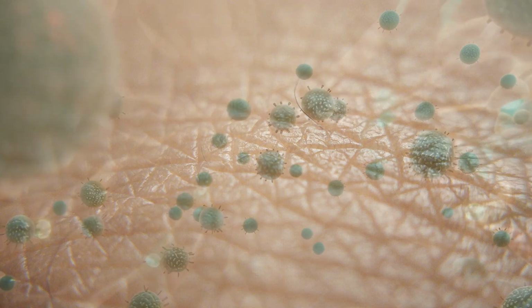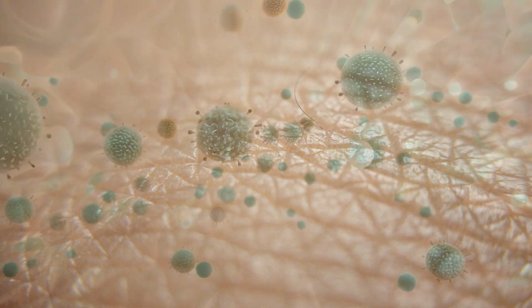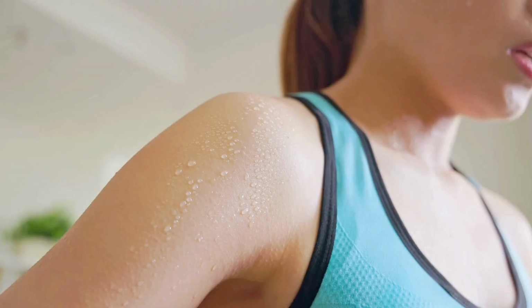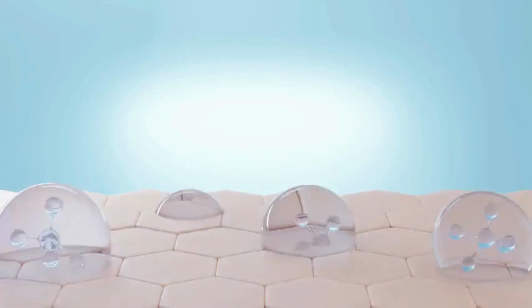Beyond physical barriers, the body also relies on chemical defenses. Enzymes in tears, saliva, and sweat break down bacterial walls and help wash invaders away. Ever notice the slight saltiness of sweat? That film helps rinse microbes off the skin and creates conditions that are tough for bacteria to grow in.